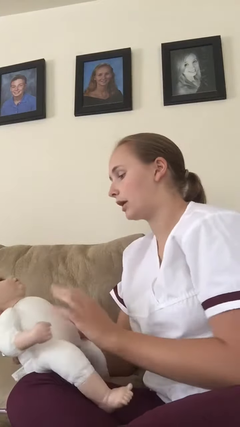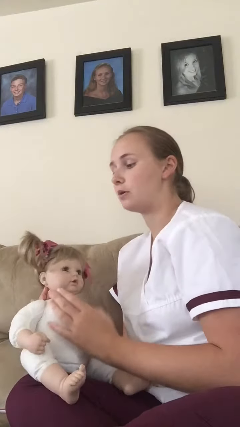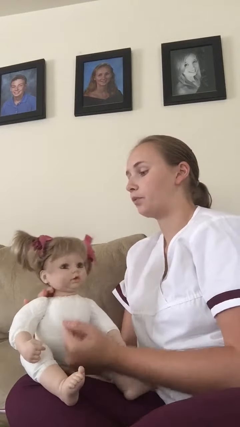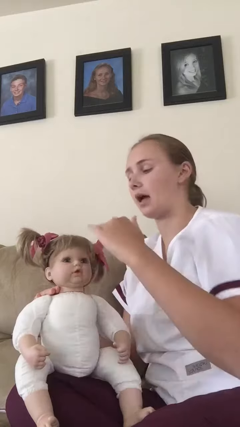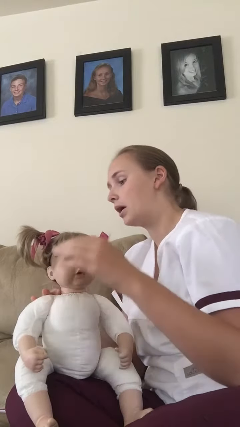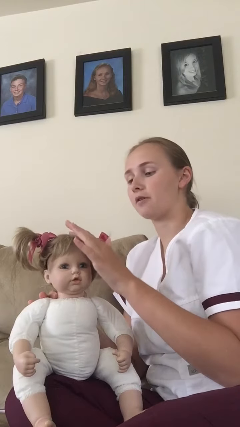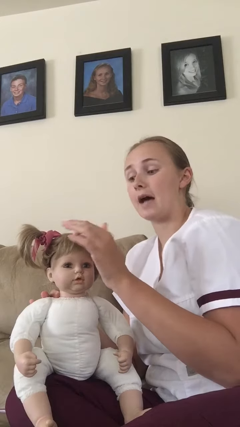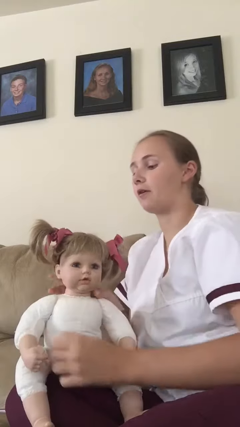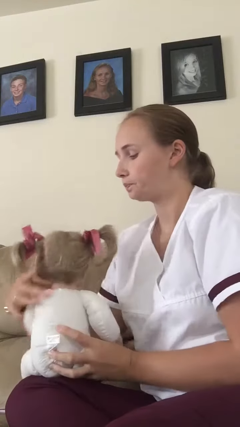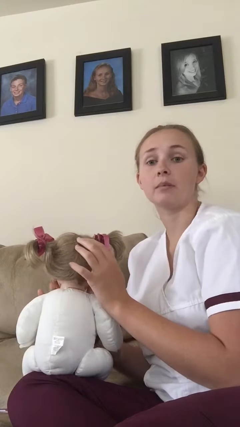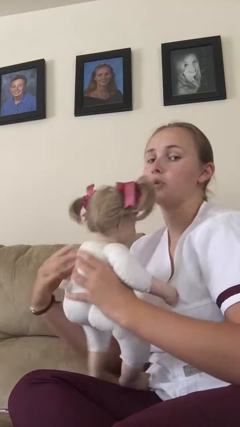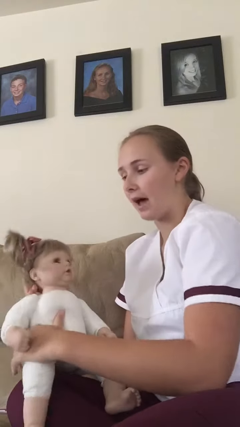And then we're going to look at the head. So the baby's head should be normocephalic. We're going to look at fontanelles, and the fontanelles should be assessed when the baby's not crying, because that can increase cranial pressure, which will make them look swollen. So the anterior fontanelle should be a diamond shape, and then the posterior fontanelle is a triangle shape, and that's much smaller. Sometimes that one's harder to assess, but they should be flat.